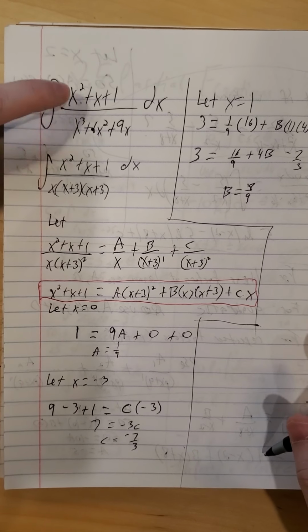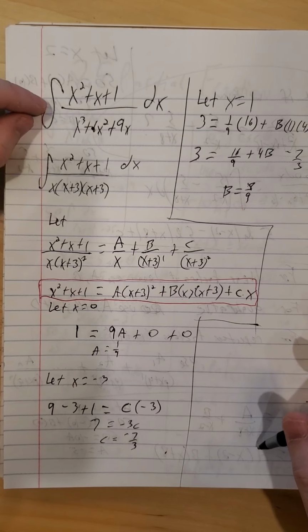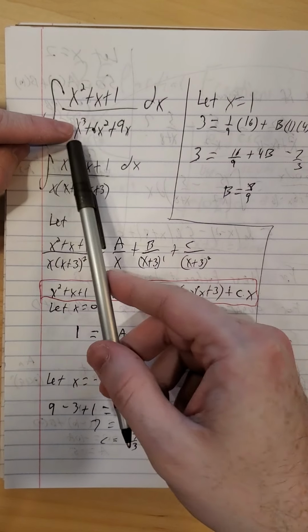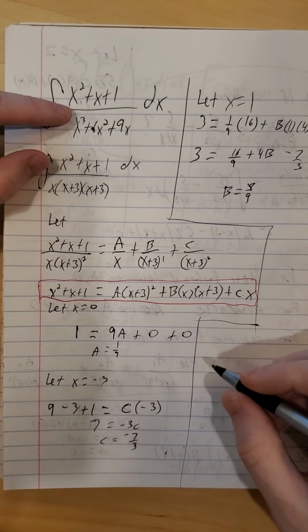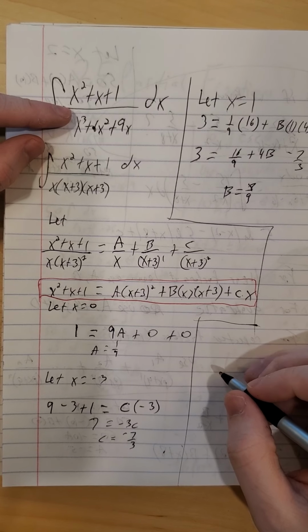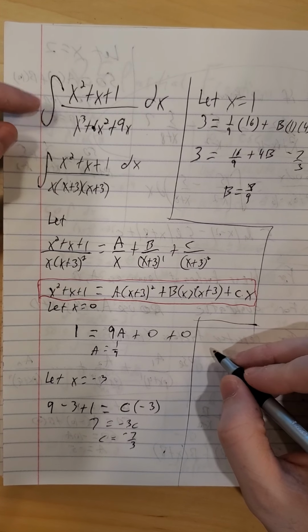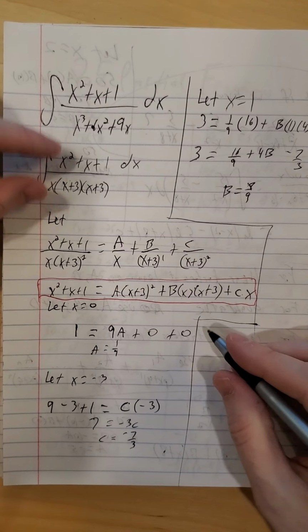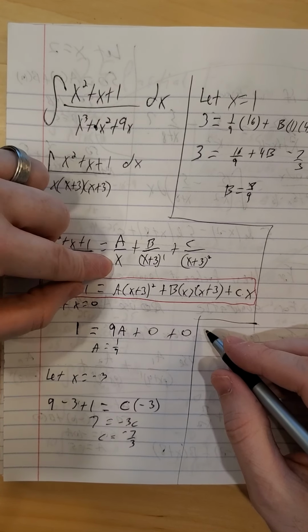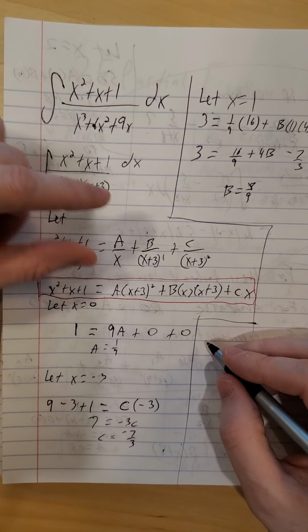Okay, so this original messy looking fellow here, we can't use just a plain simple U substitution. Trig substitution even would be a little bit on the cumbersome side there. So we're going to rewrite it. We have our a, b, and c. So now this integral becomes a over x. So a was 1/9.